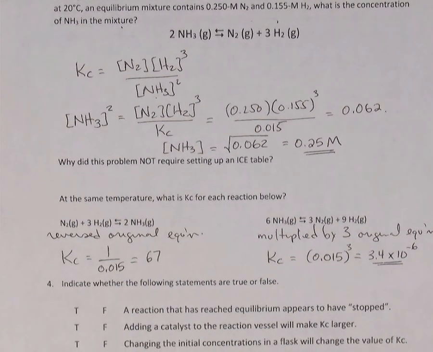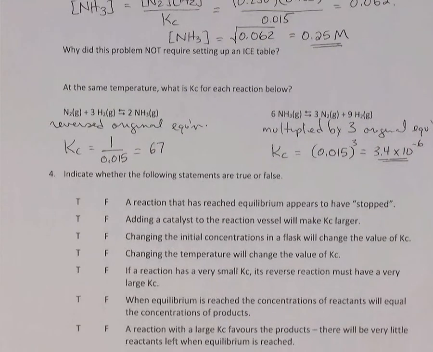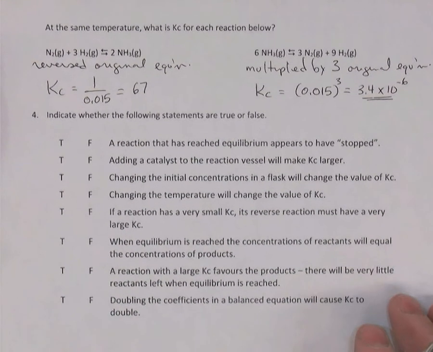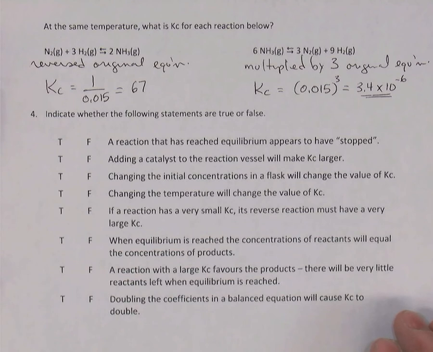So Kc values are linked to equations as balanced. If you change the equation, if you balance it in a different way or look at the reverse reaction, then you need to change your value of Kc to match that. Alright, finally we'll look at some true-false questions.